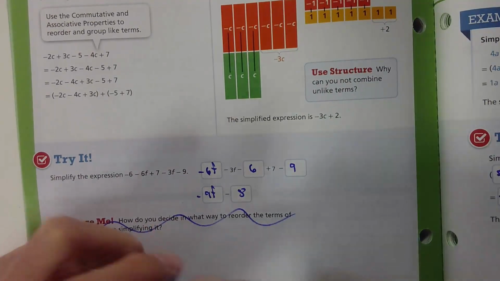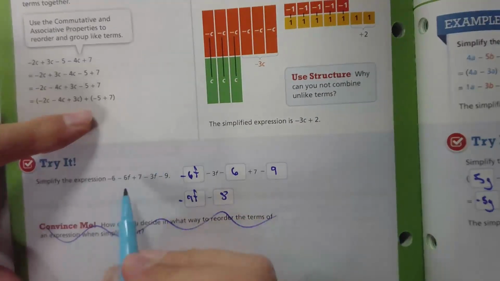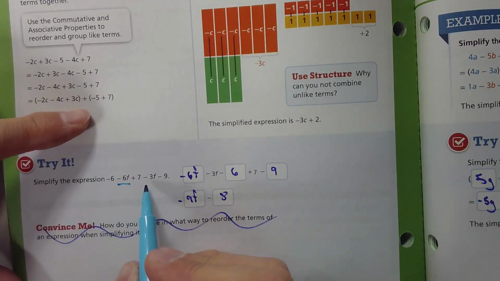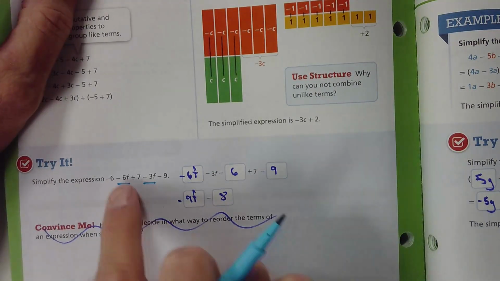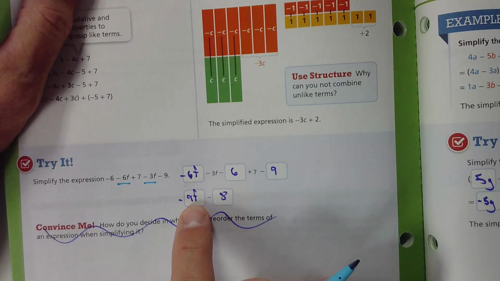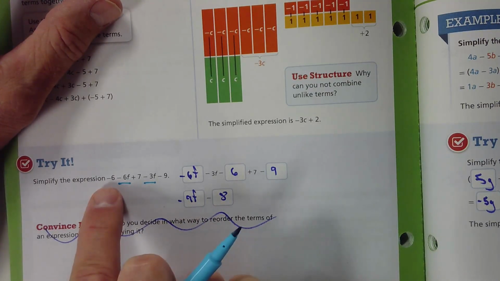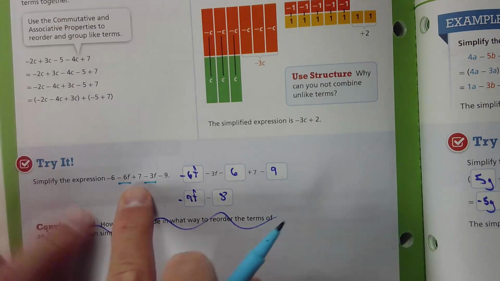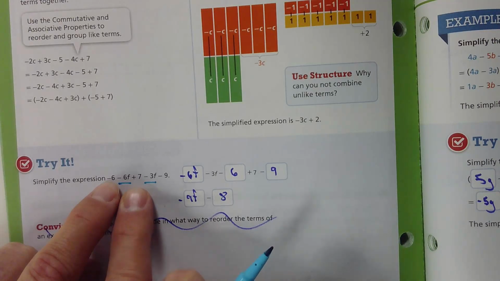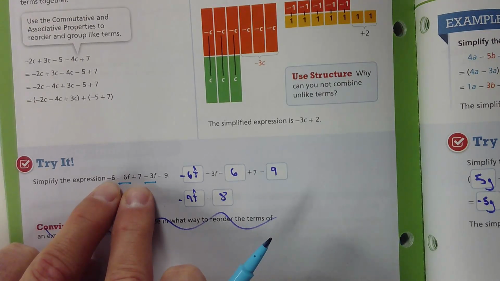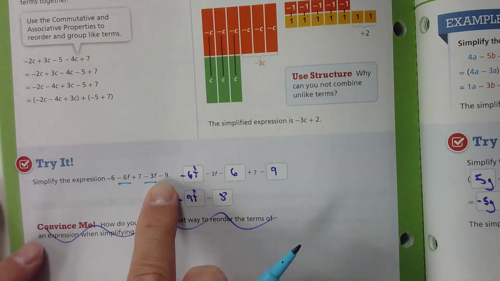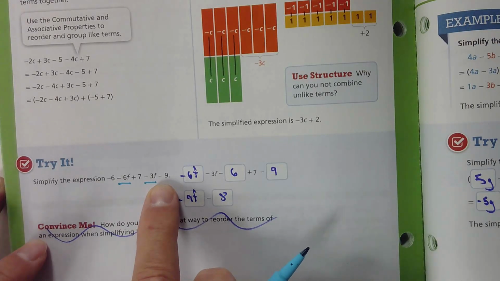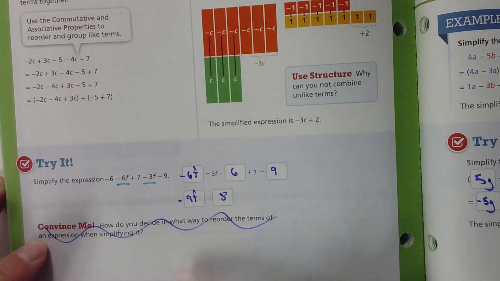Well, what are the like terms here? It should be pretty obvious. The like terms are the -6f and a -3f. And if we combine those together, what do we have? We have a -9f. Now we have a -6 plus 7. Well, just -6 plus 7, what's that going to be? -1. Well, what's -1 plus or adding a -9 or subtracting 9, however you want to look at it? It's going to be a -8.